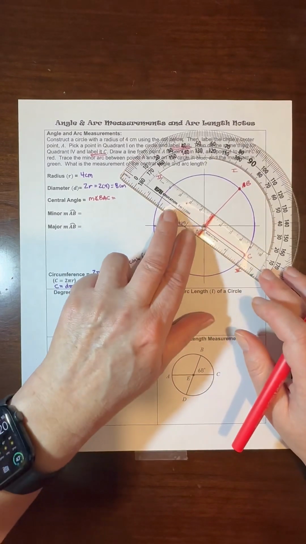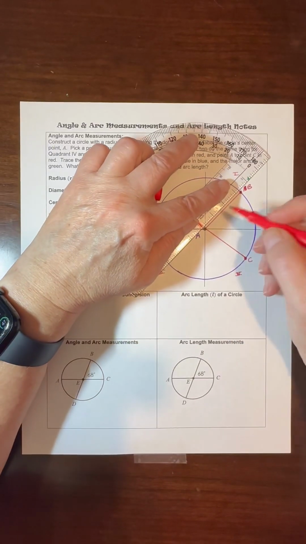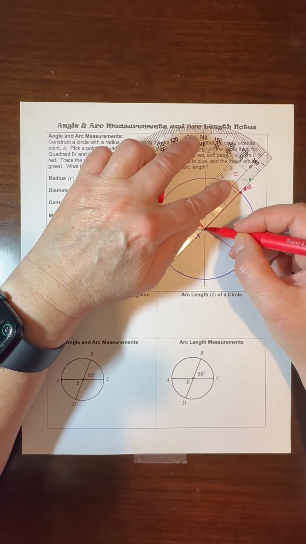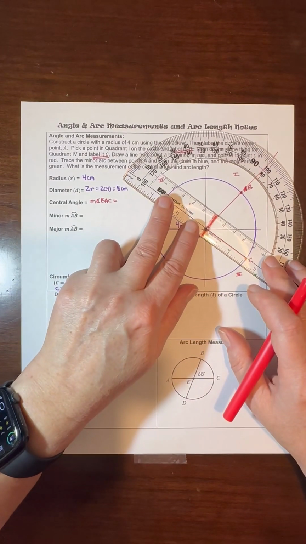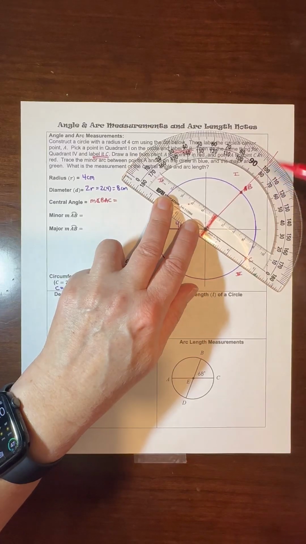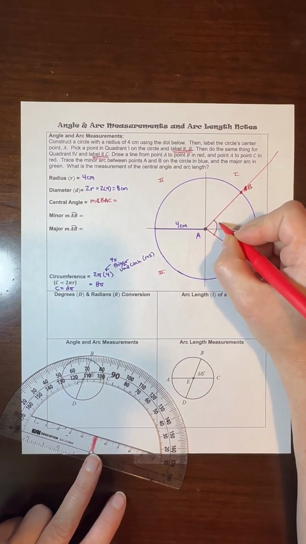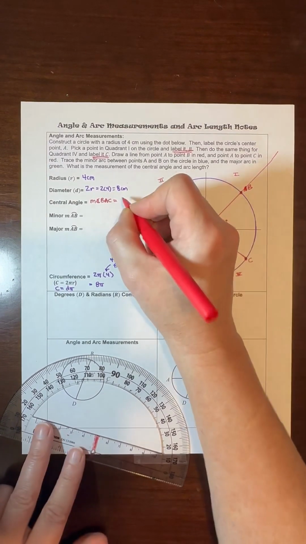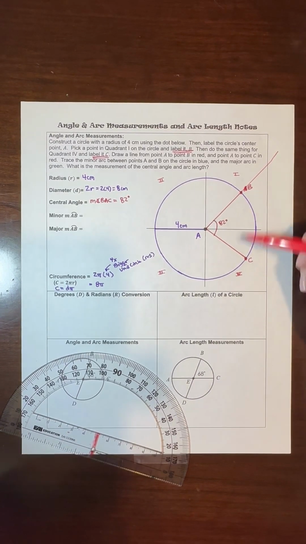Well, I can take my protractor. So let's take our protractor. Oh, we're going to have to extend our AB line out because this isn't quite long enough. So I'm going to extend this guy out. Then I'm going to measure this angle. So this angle is roughly, let's say, 82 degrees. So this angle right here is 82 degrees. So my central angle is 82 degrees.